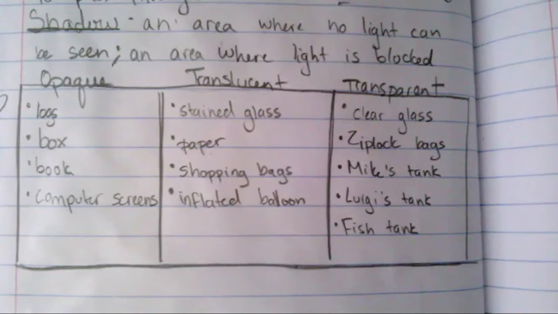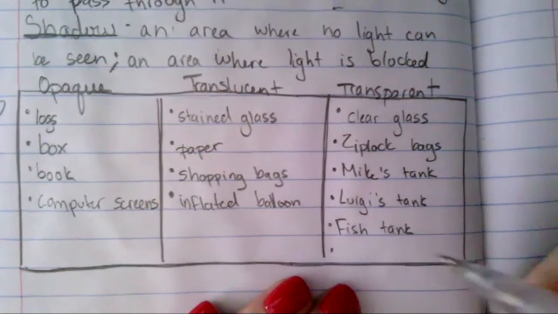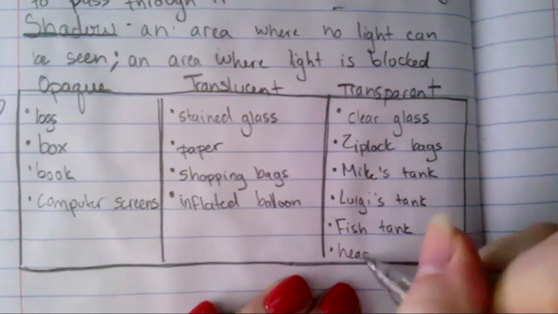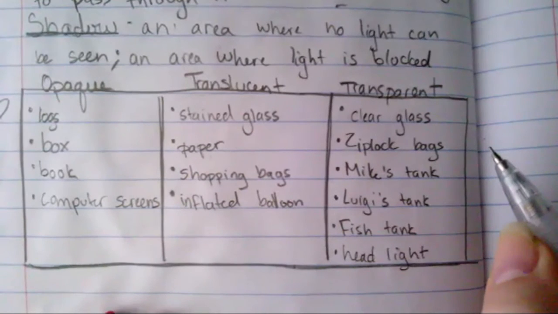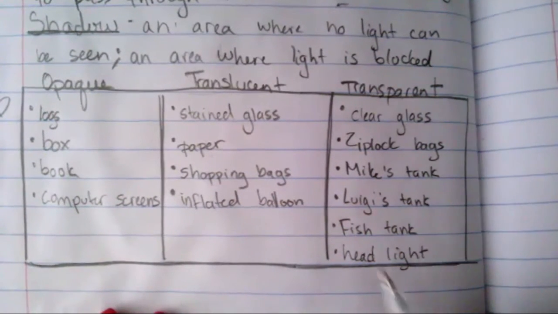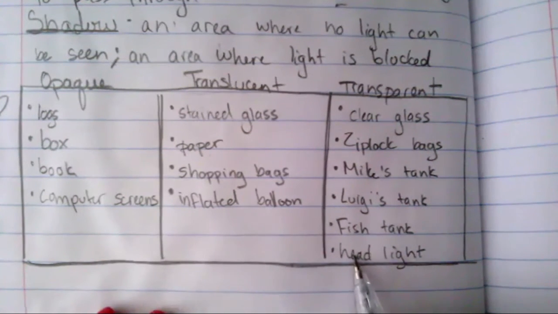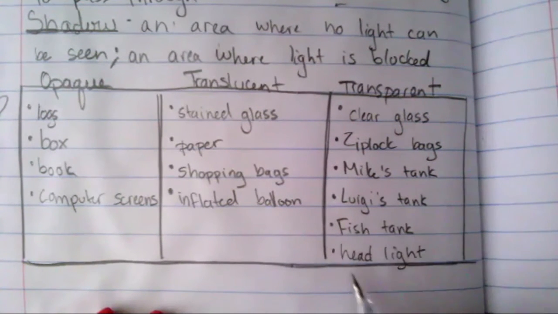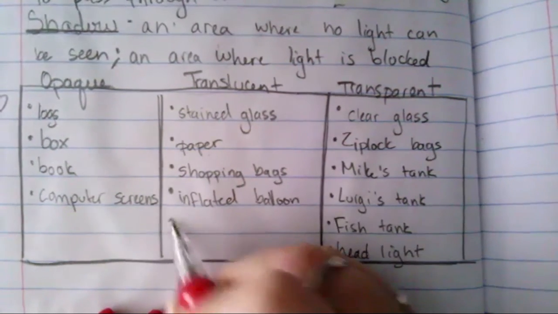Emily, did you have another one to add? For translucent, it could be like a picture maybe. Okay, a picture. Clayton said that the glass on a headlight is transparent because that's clear. Clayton, can you think of one for translucent? A last one for translucent?